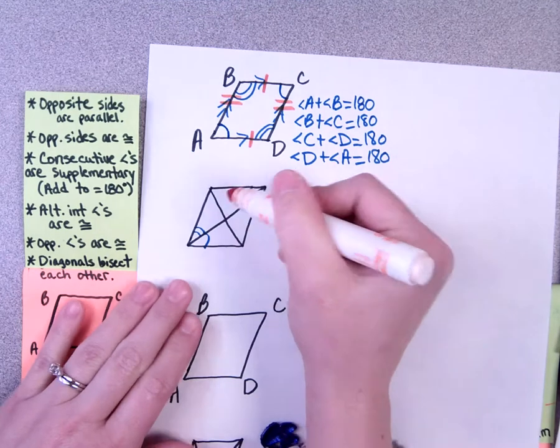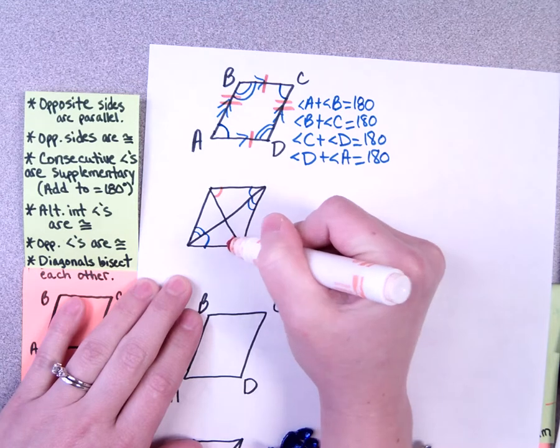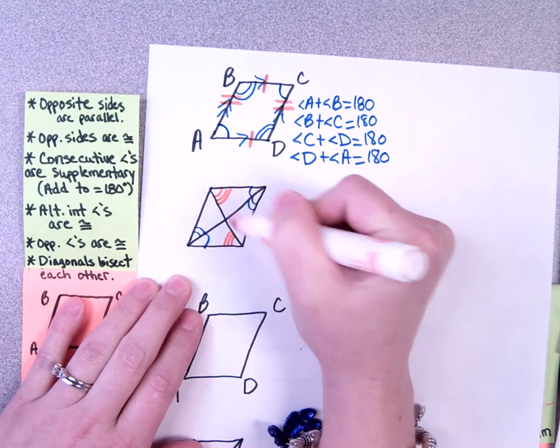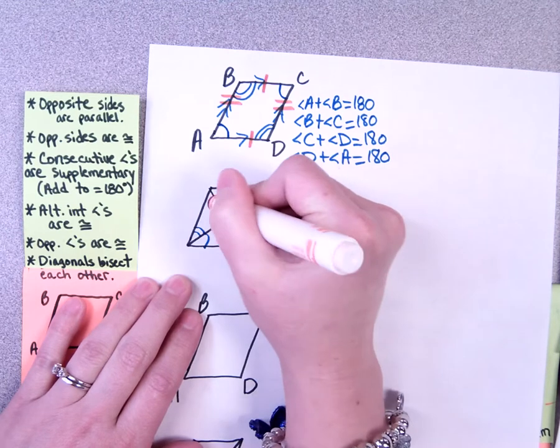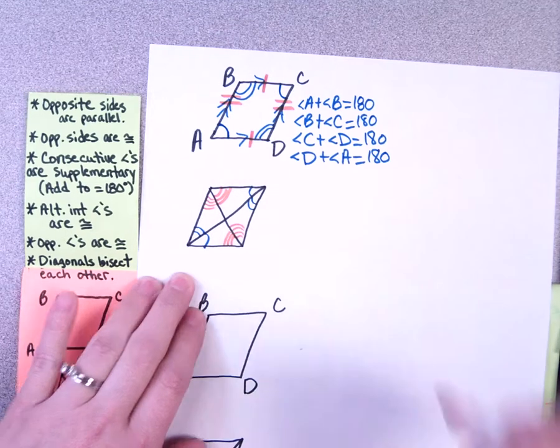Okay, these guys right here, they're alternate interior angles, so they're congruent. I'm going to give them three curves. And then these two right here, they're alternate interior angles, so they're congruent. So I'm going to give them four curves. So that's kind of messy.